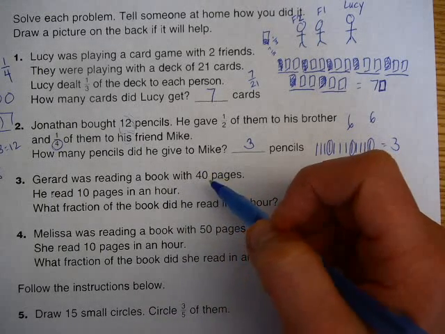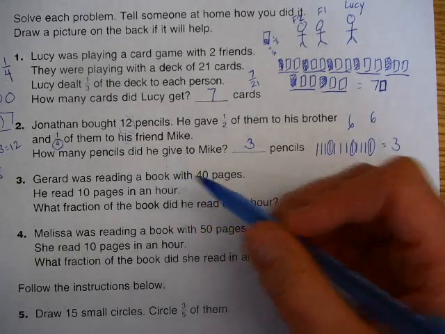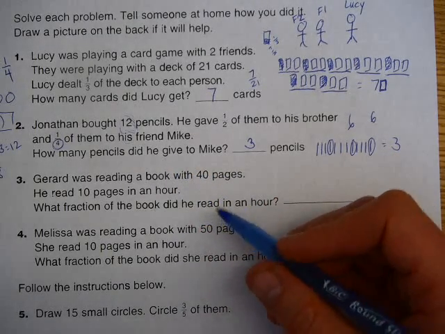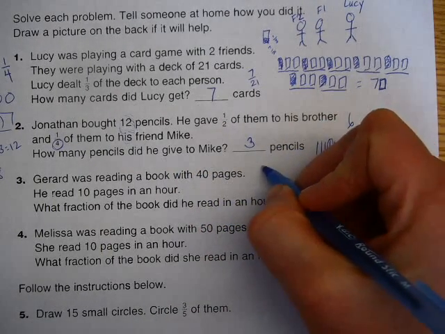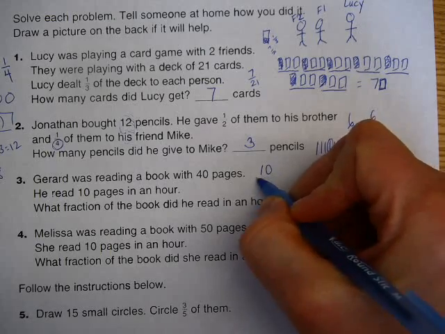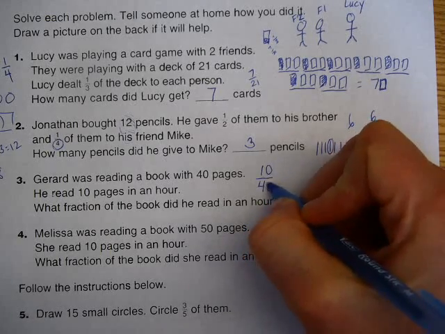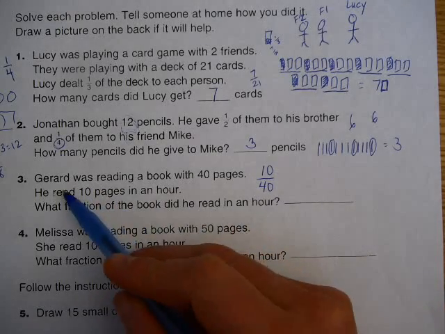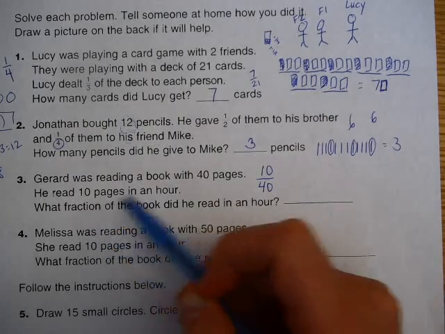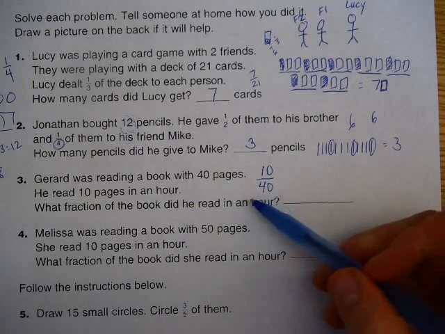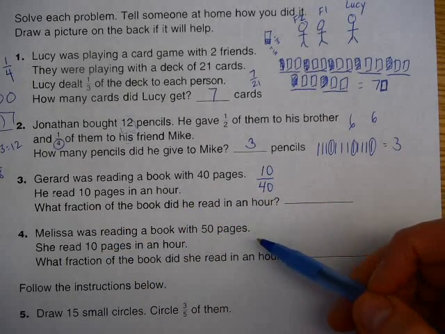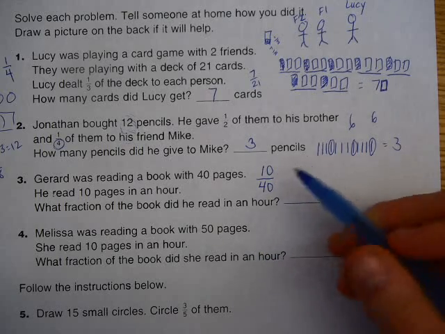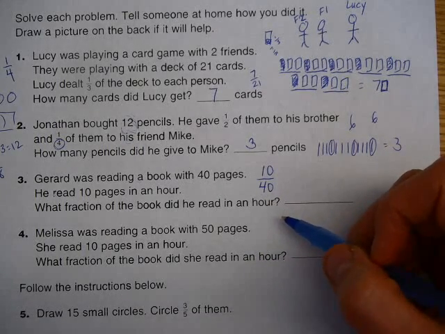Watch, I'm going to show you a really cool trick. Would you guys agree with me and just show me in sign language if I said he read 10 out of 40 pages in an hour? Does that make sense to you guys? Because it says right here, he was reading a book with 40 pages, he read 10 in an hour. Would you agree that he read 10 out of 40 in an hour? Okay, I'm seeing a lot of yeses. That's really good. Okay, he did read 10 out of 40 in an hour.